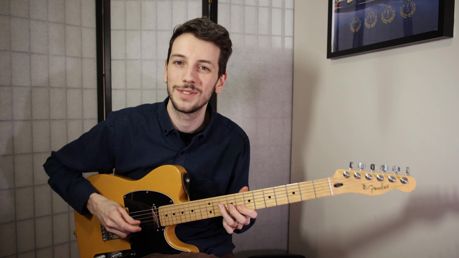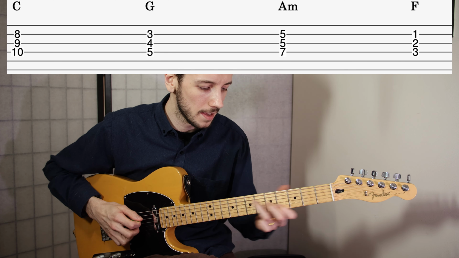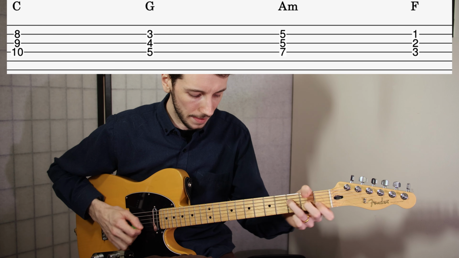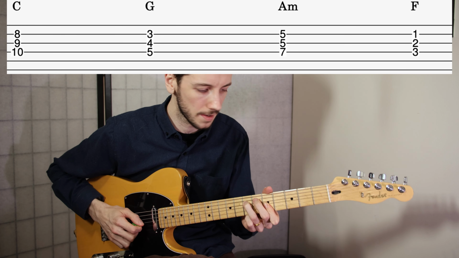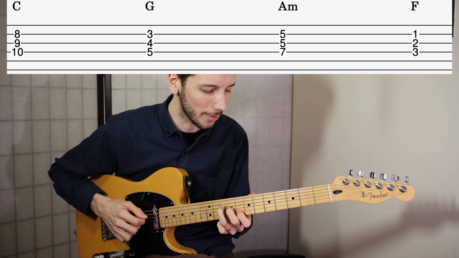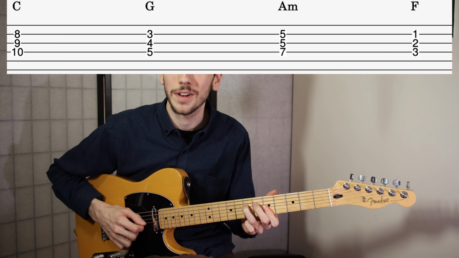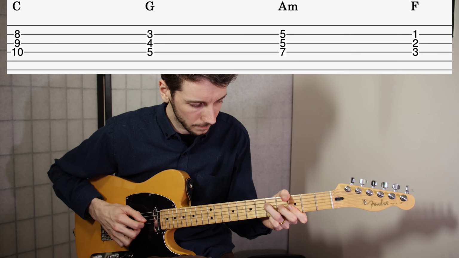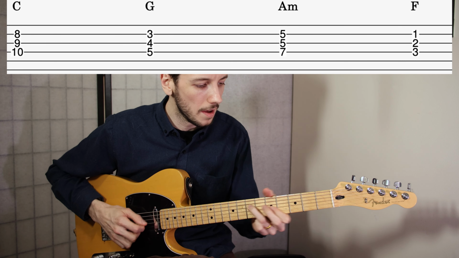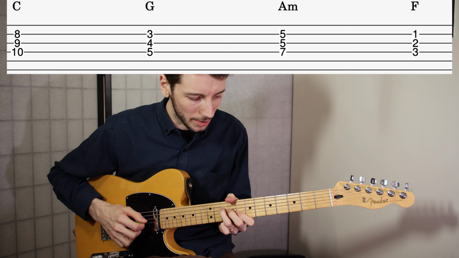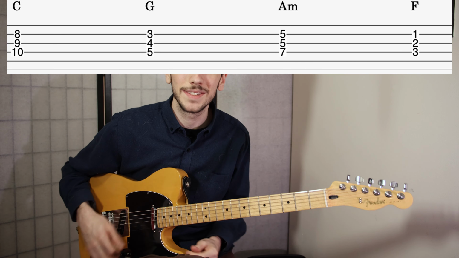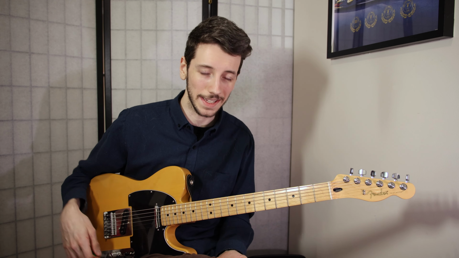We would get C, G, A minor, F. And there's nothing wrong with this at all. It sounds great. But if I just keep doing this for a million years, like a lot of songs do, it's not going to be the most engaging or interesting thing to listen to, right?